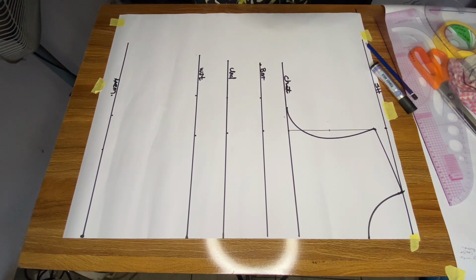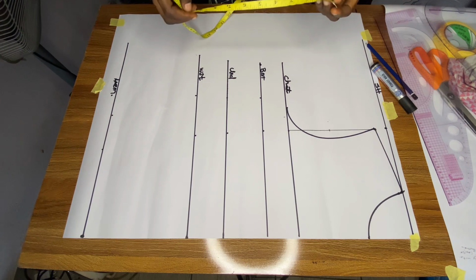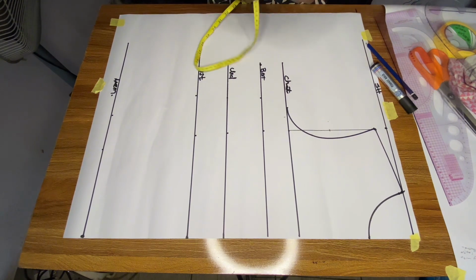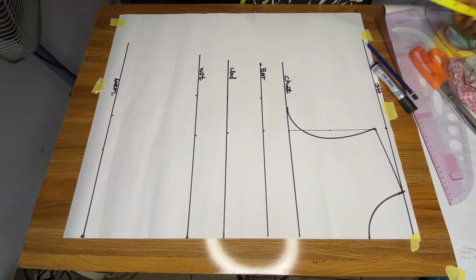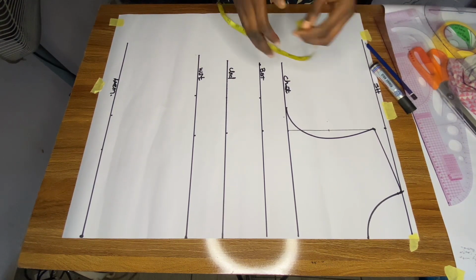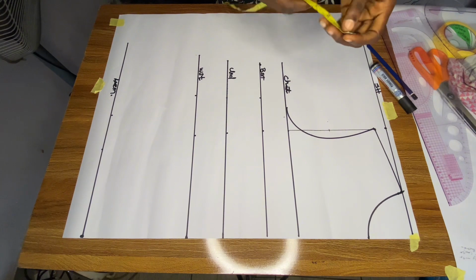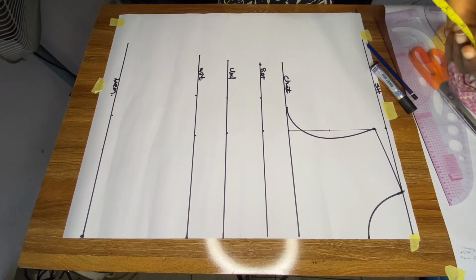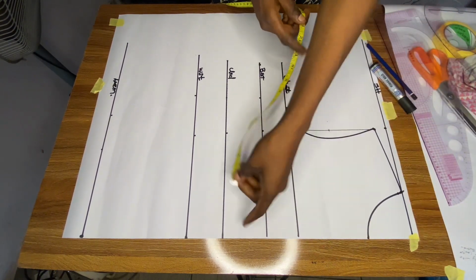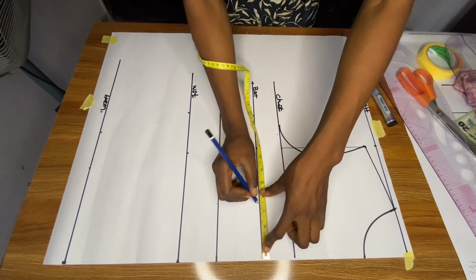When taking your darts, what you have to do is divide your bust span measurement into 2. Bust span measurement is also known as the nipple to nipple measurement for those that don't know. So your nipple to nipple measurement is what you'll be taking down now from the center front. For me it is 3.5.